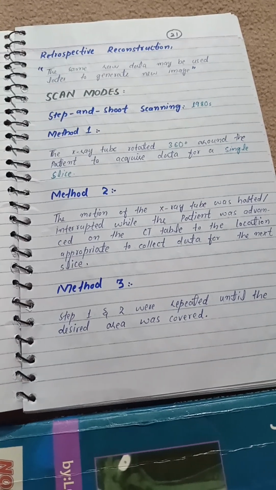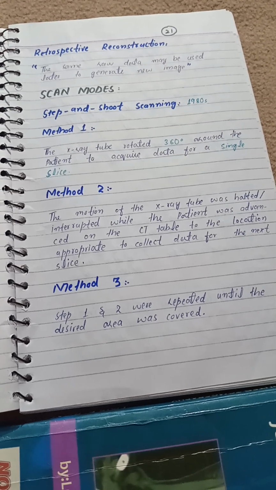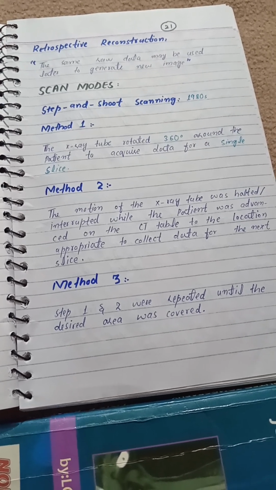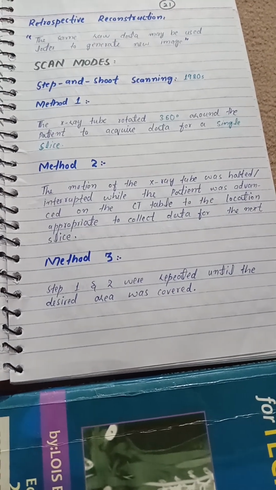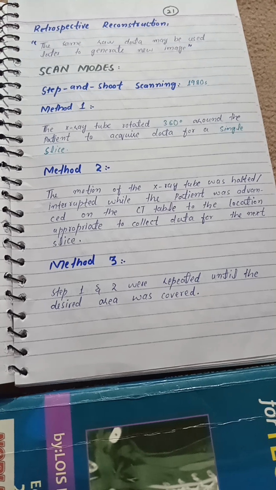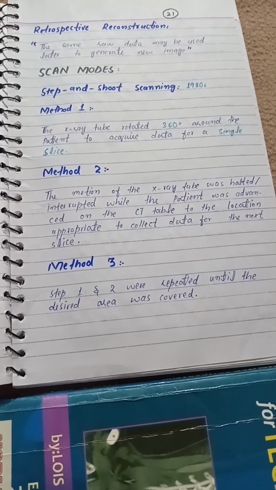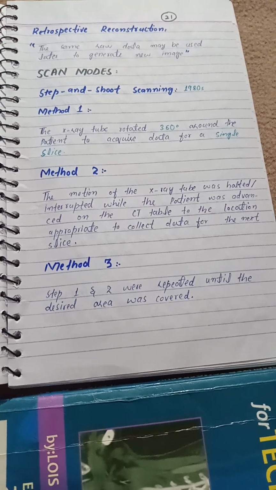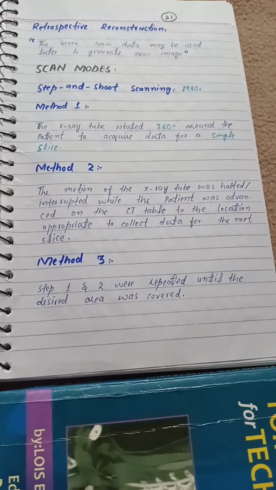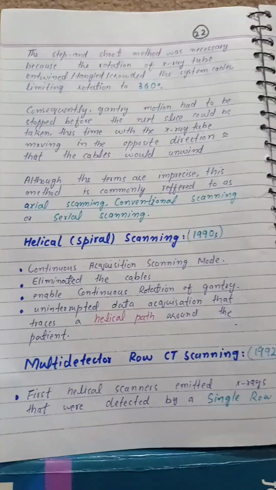Scan mode. Step and shoot scanning, 1980s. Method 1: the X-ray tube rotated 360 degrees around the patient to acquire data for a single slice. Method 2: the motion of the X-ray tube was halted while the patient was advanced on the CT table to the location appropriate to collect data for the next slice. Method 3: step 1 and step 2 were repeated until the desired area was covered.